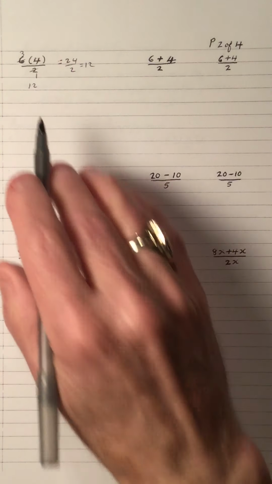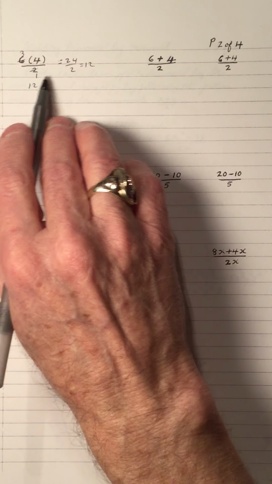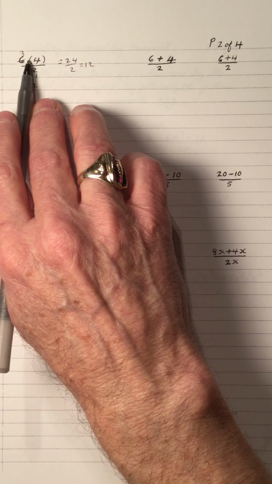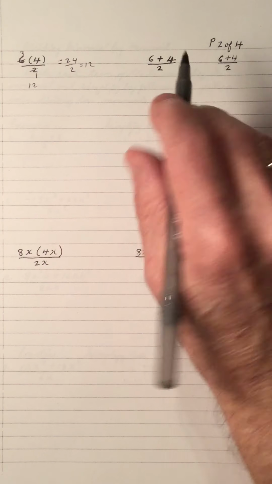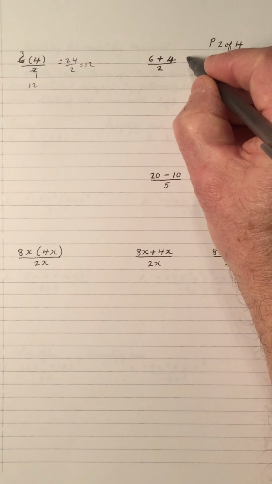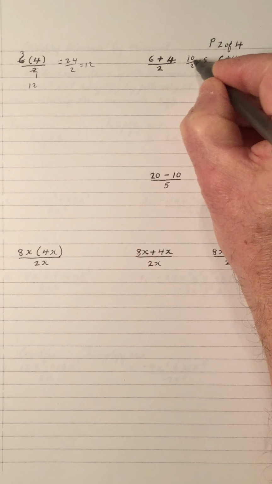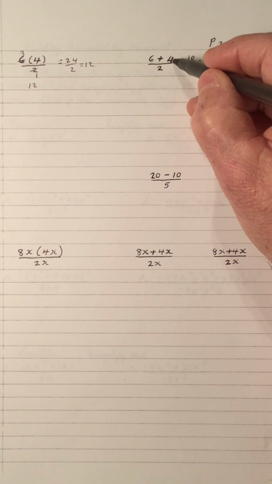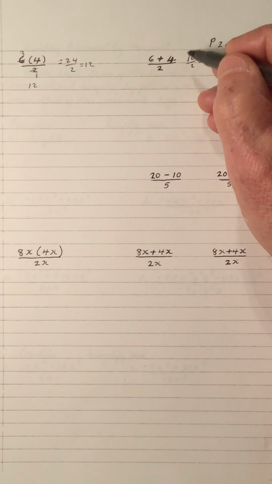But that's okay here because it's multiplying on the top, so you multiply and then divide. But when you have an addition or a subtraction in between these two numbers, you've got to be careful. Because if you think about it, that's a 10 on the top divided by 2, so that's a 5. Because in math, I always simplify my numerator and my denominator before I divide. And that way I don't make a mistake.